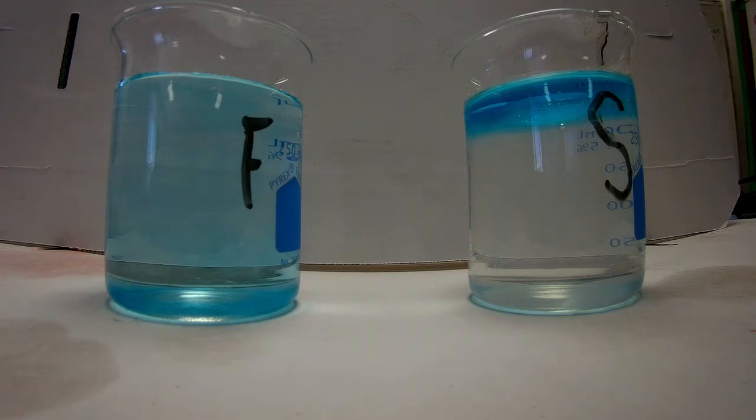So, you should have written down some of your observations here, but the obvious one is that the freshwater container is now completely blue, whereas the saltwater container, all of the blue dye, which was the cold water, is kind of stuck at the top. It did not circulate around the container.